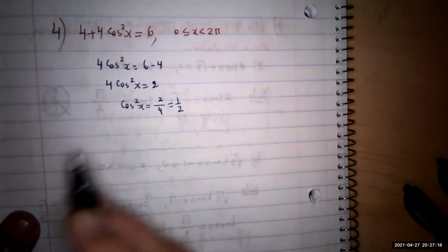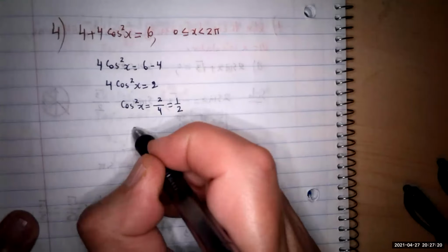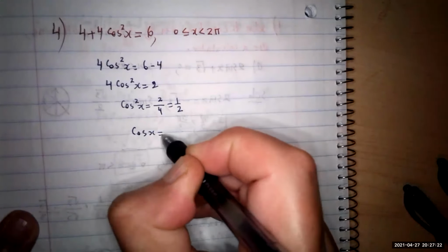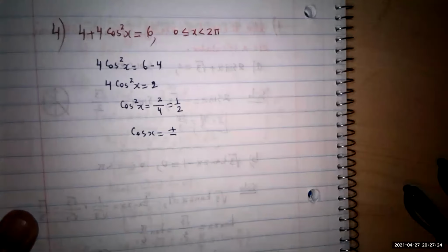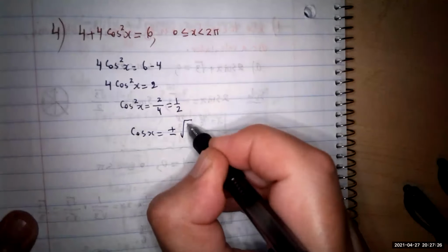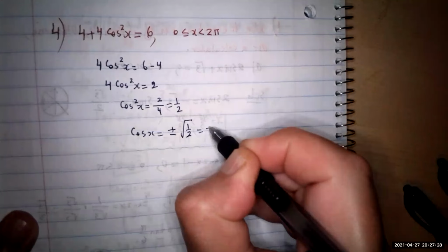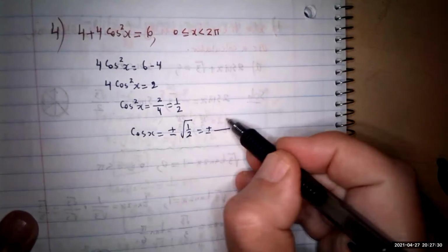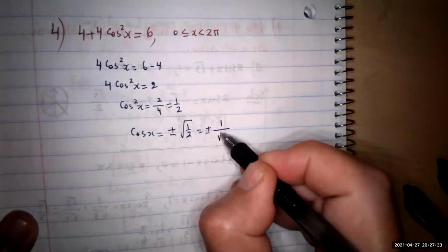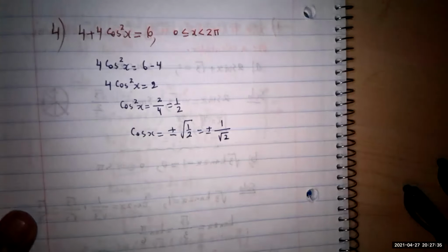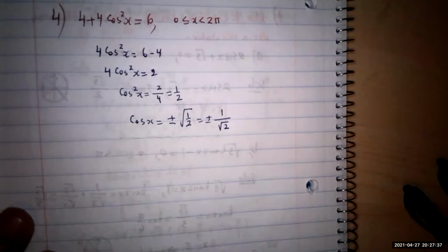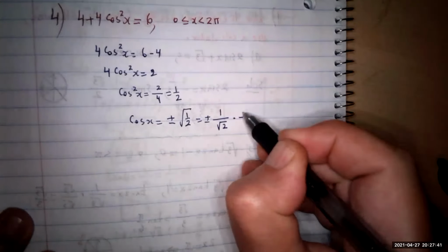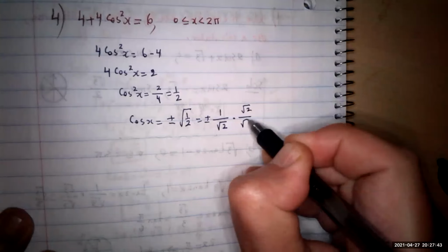Now you take the square root. Just be careful. You are taking the square root, so it's going to be positive, negative radical half. So it's positive, negative square root of the top, which is 1, and the bottom one is radical 2. You have to rationalize it, so you multiply the top and the bottom by radical 2 over radical 2.